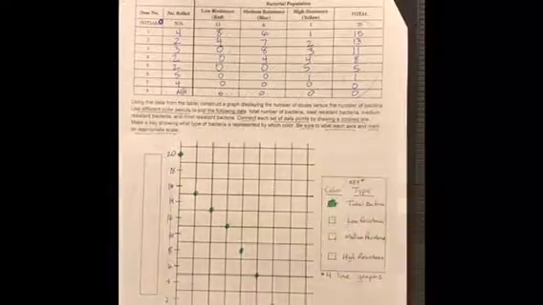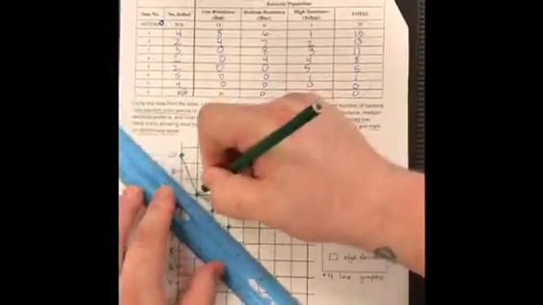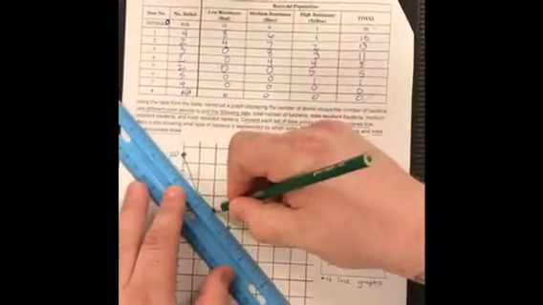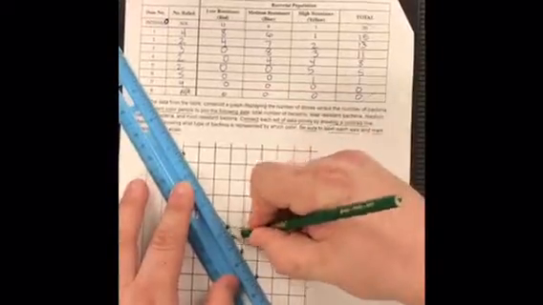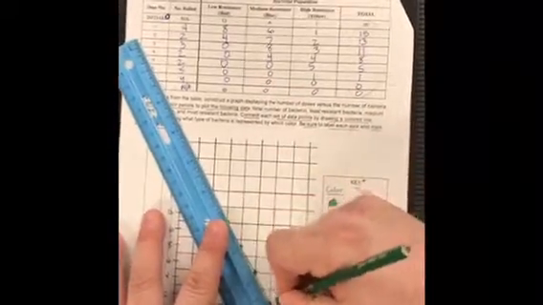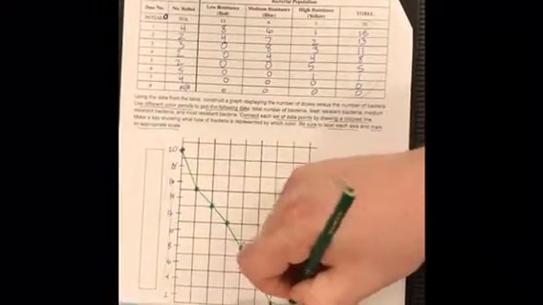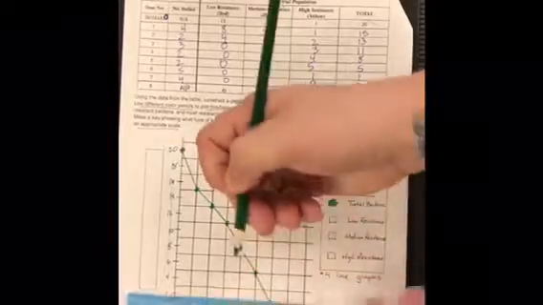So then I'm going to just make a line graph. I'm going to connect these points with a ruler. You should have these on your lab tables. And I'm going to make this graph, connecting all the points. Get that last one in here, right down there. A nice straight line graph. And that's my total bacteria.